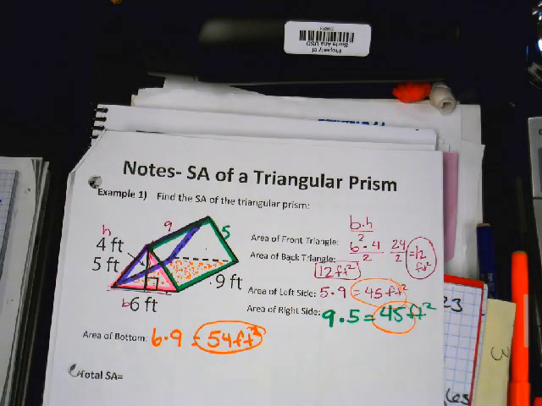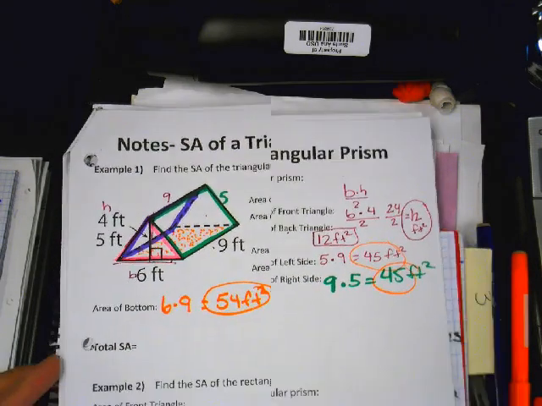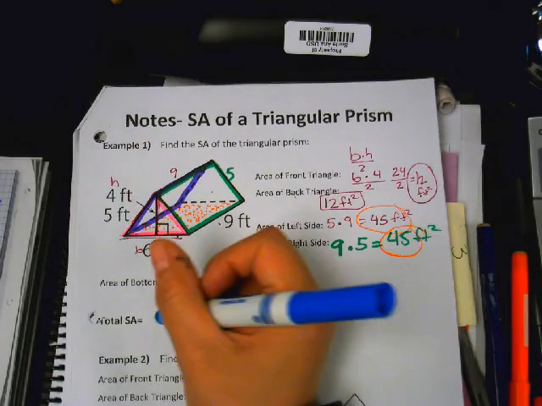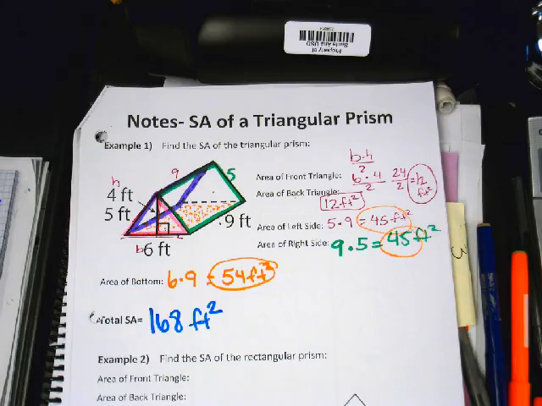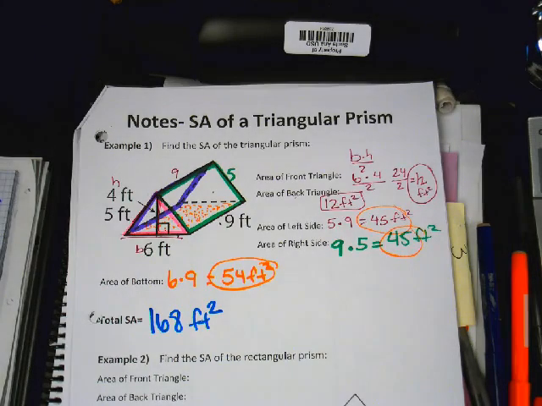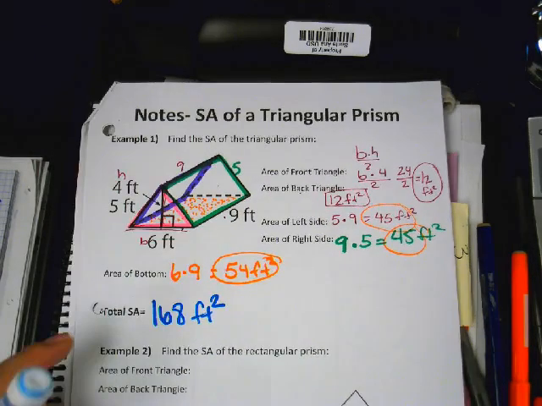168. Yep. So what is our total surface area of example number 1? 168. Good. All right, so that was number 1. The last thing we were doing for the bell ring was to add all the numbers.